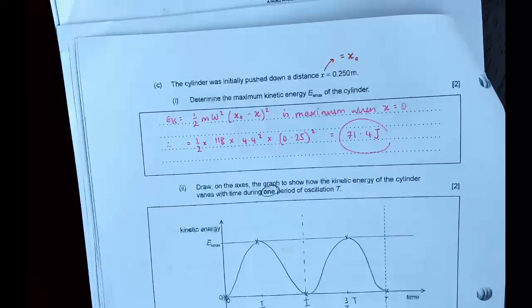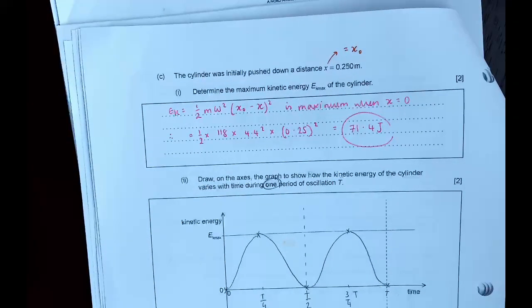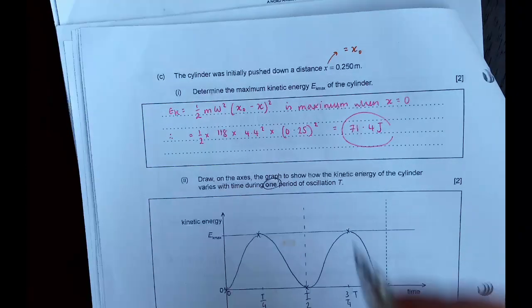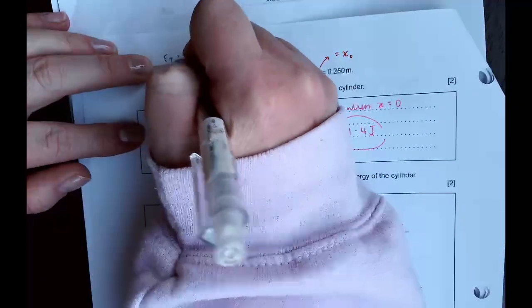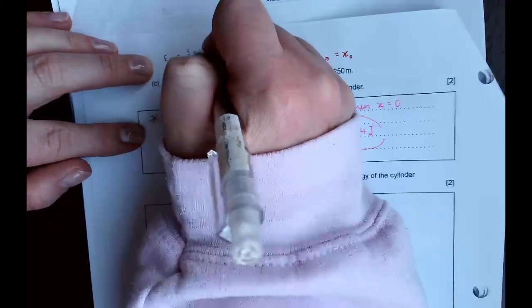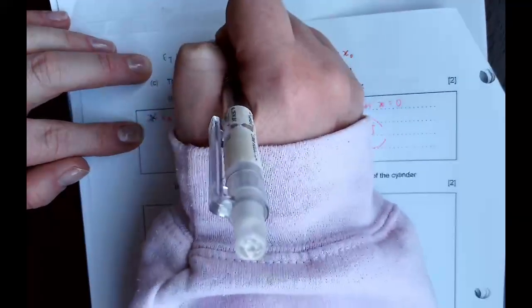In part C, the cylinder was initially pushed down a distance of x is 0.250 metres. That is x naught in your equations because it's your maximum amplitude. Determine the maximum kinetic energy of the cylinder. Remember, in your data booklet, you are not given EK, you're given E total, which is a half m omega squared x squared.